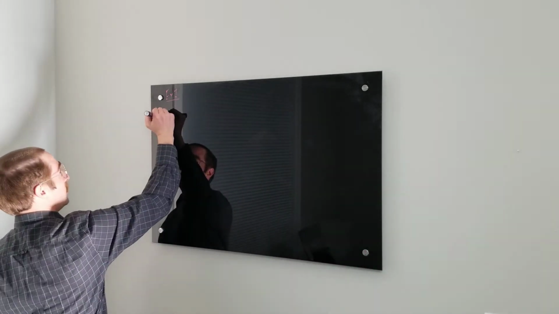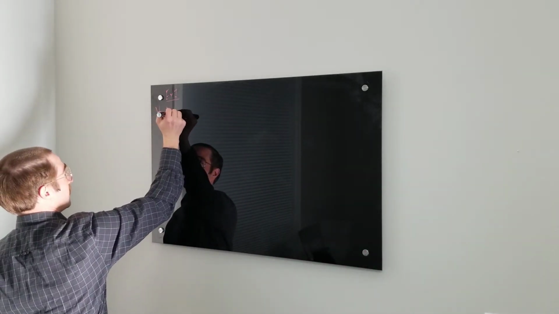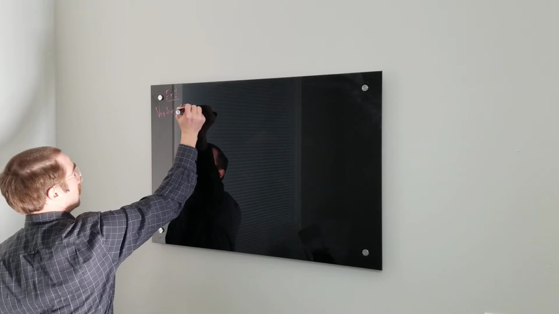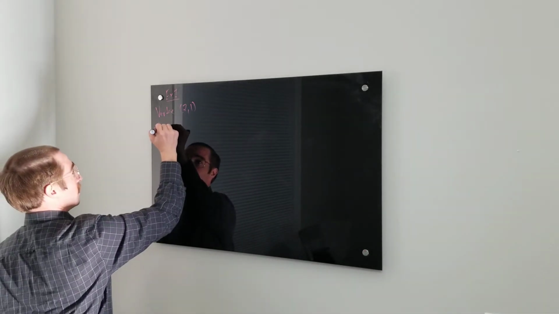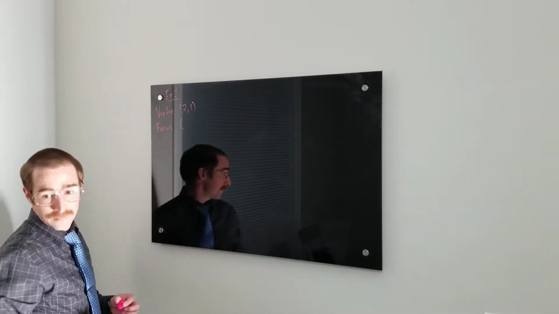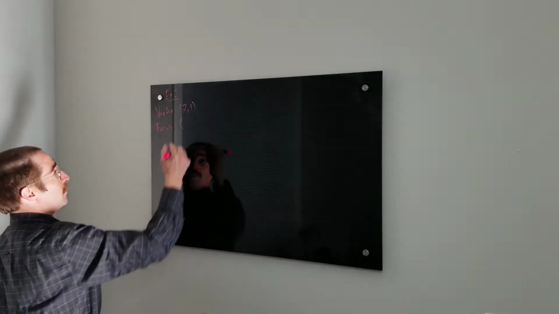We want the standard or conic form equation for a parabola with a vertex at 2, 1. So the vertex is at 2, 1, and the focus is at 2, 4.